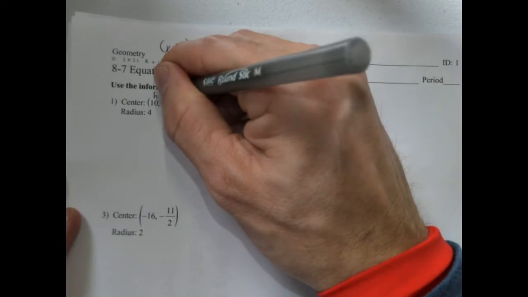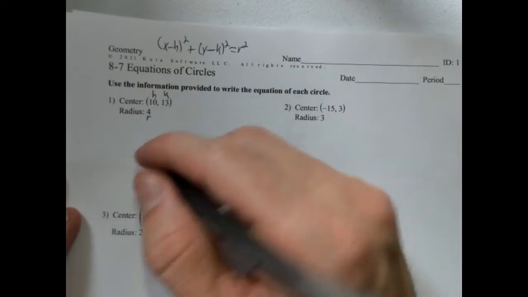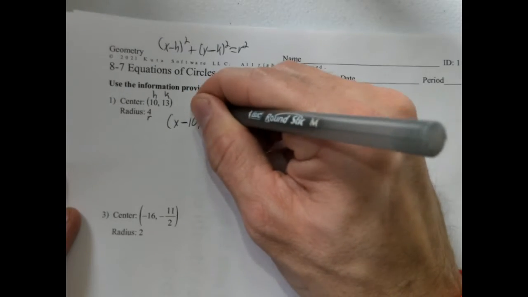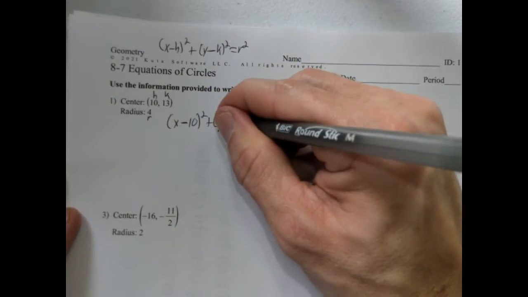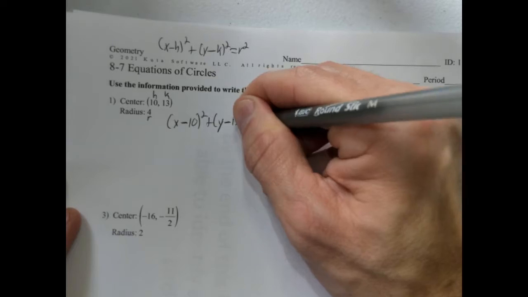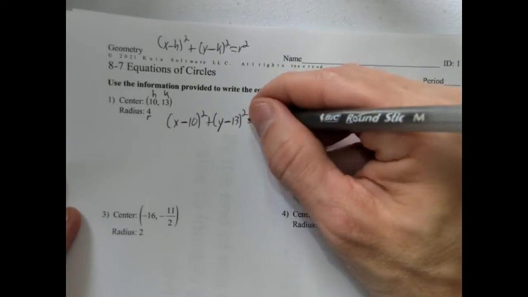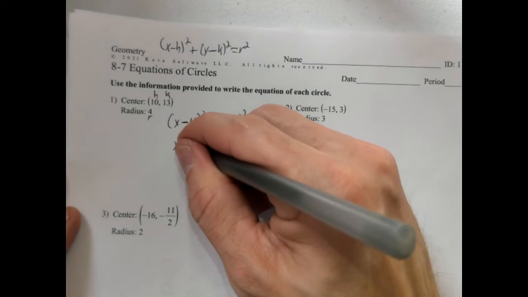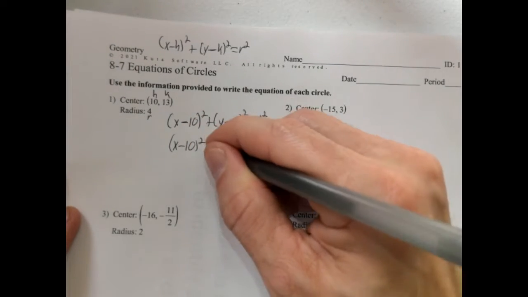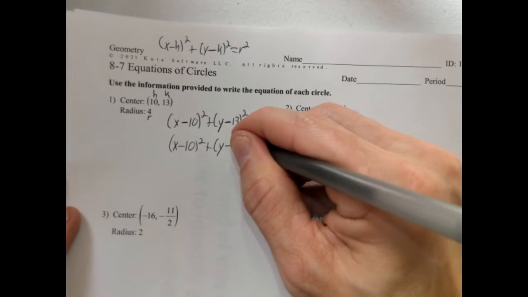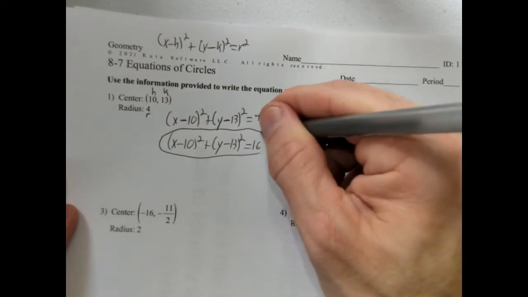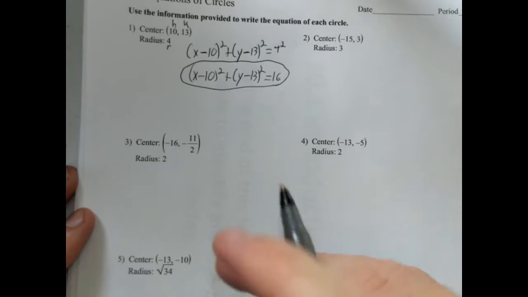So this is our h and our k. Here's our r, and we're going to fill this in. So we're going to write (x - 10)² + (y - 13)² = 4². And we'll simplify that, so this stays the same. (x - 10)² + (y - 13)² = 16. And that's it.